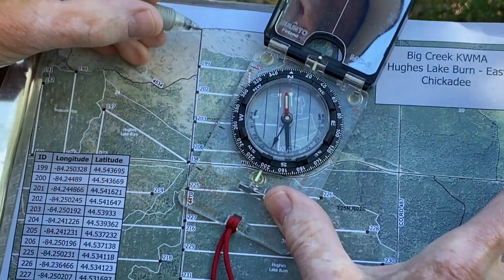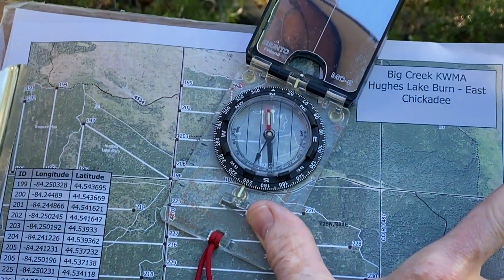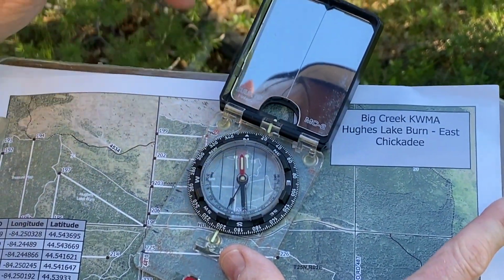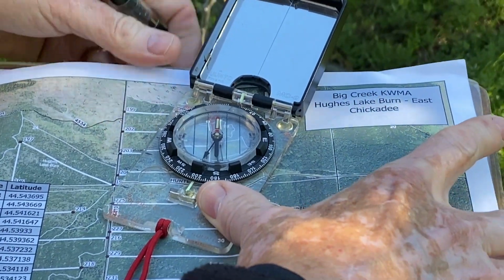And usually that's either a section line or a road. And so we've got roads and section lines on either side of this transect that show me roughly where north is, so that I know now the compass is oriented properly on the map.